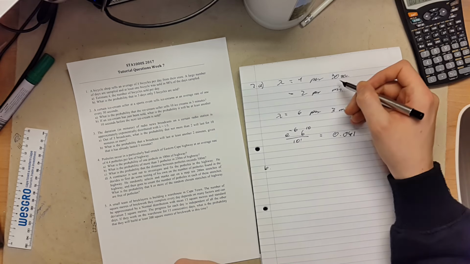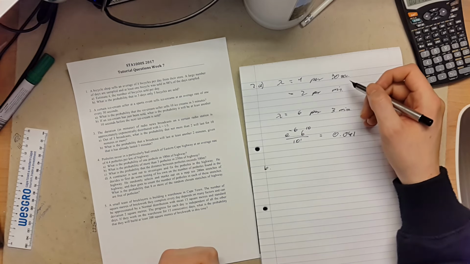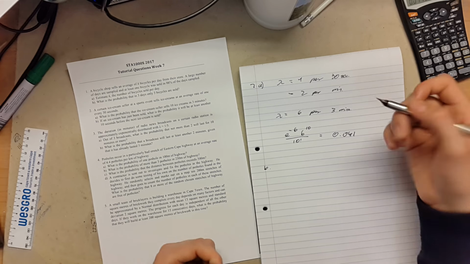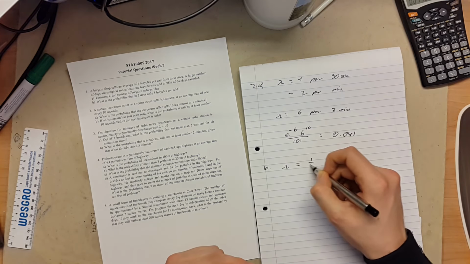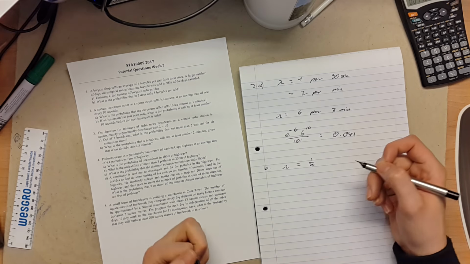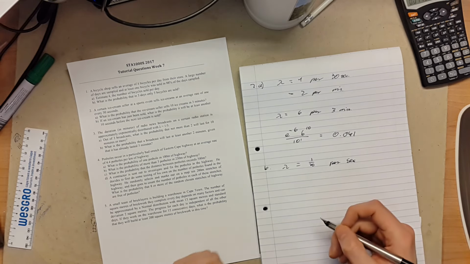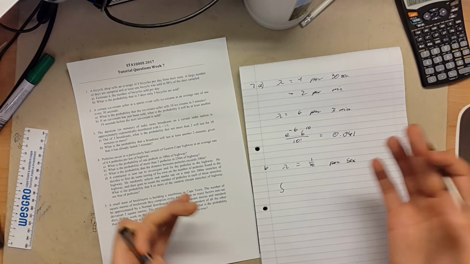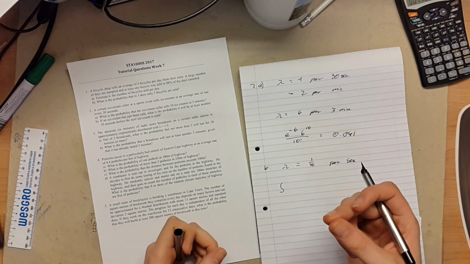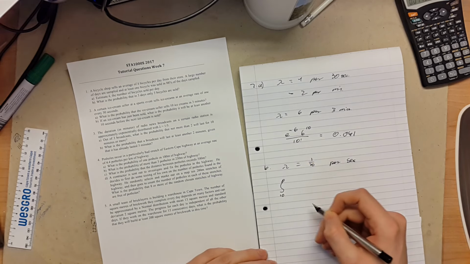Well, we can jump back to see what it was per 30 seconds. Just divide that by 3 to get it per 10 seconds. Or maybe let's do it per second. So just divide it by 30. So we have lambda is equal to 1 over 30. So 1 over 30 ice creams per second. So what we're going to be doing, we're going to be using the exponential because we're looking at time between ice creams being sold. We've got 10 seconds all the way to infinity.